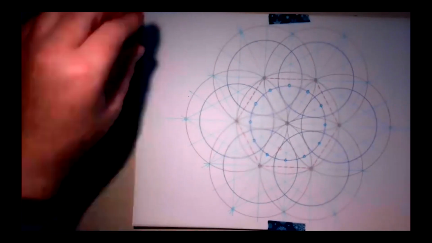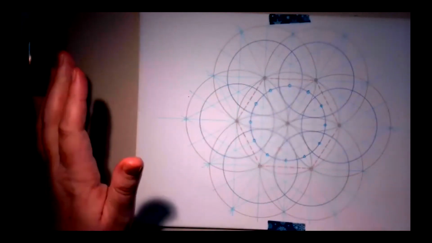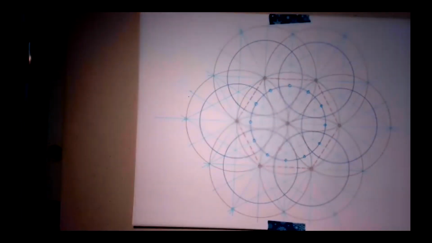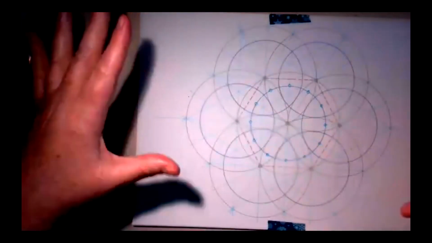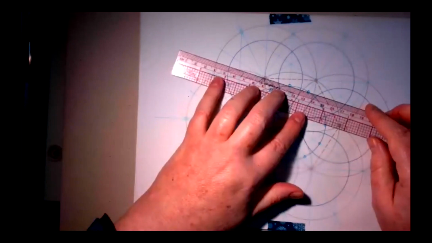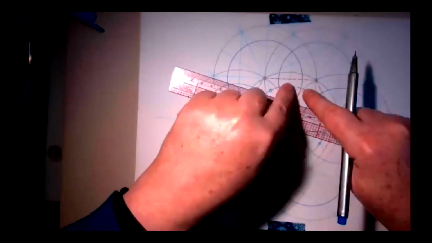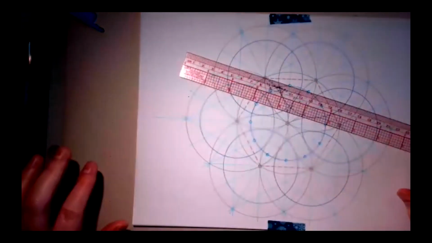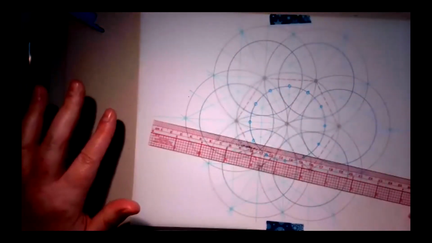Right. Now these are the 12 points that we are going to use to draw our central dodecagon. Now, if you are new to geometry, you might think, oh, I can just connect up those 2 points and it'll be fine. But it's very difficult to keep your drawing accurate if you're connecting 2 points that are very close to each other and it's a shallow angle. So I wanted to draw your attention to the fact that you can use other points in the drawing to help you make your dodecagon more accurate.